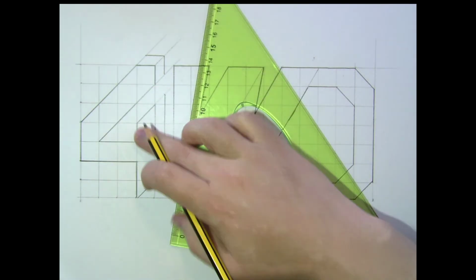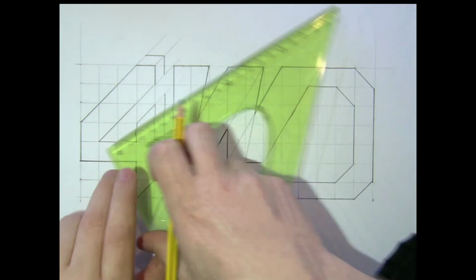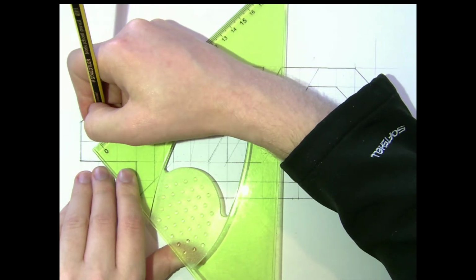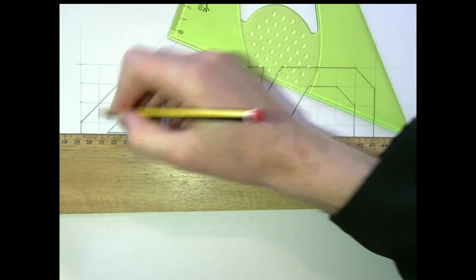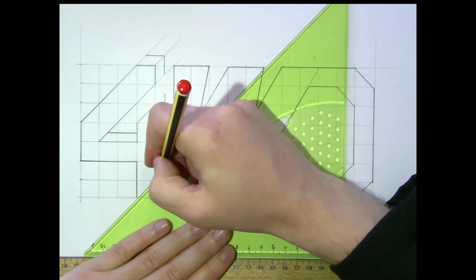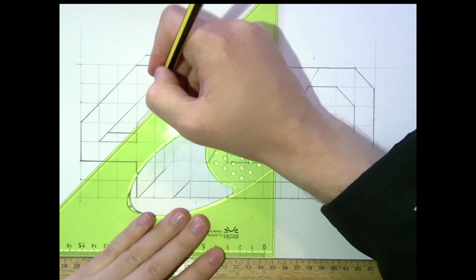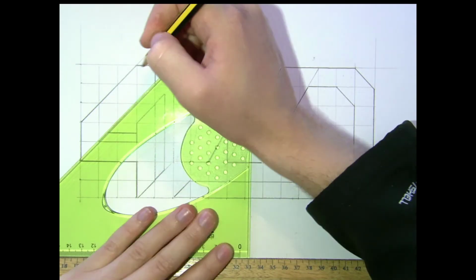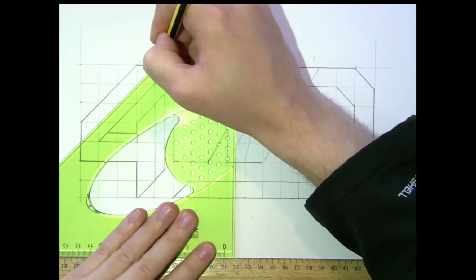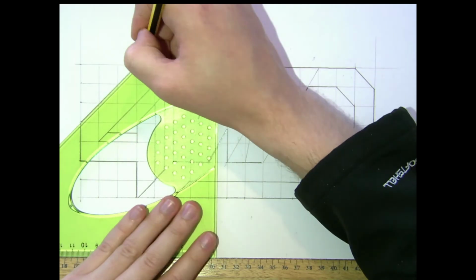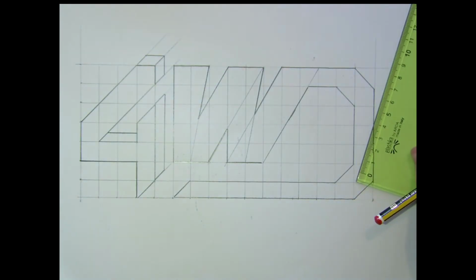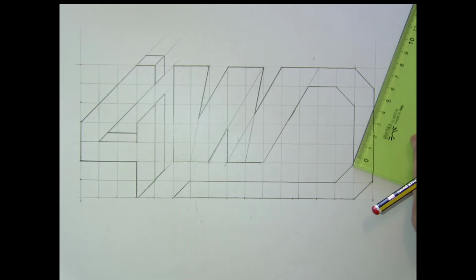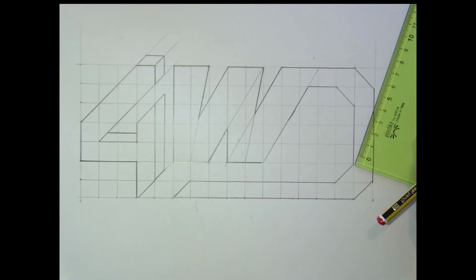And then one final piece here in the middle, because a horizontal line at the front gives us a horizontal line at the back also. So that is the first part that completes the letter or the number 4.